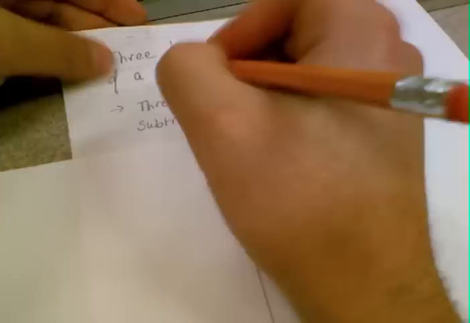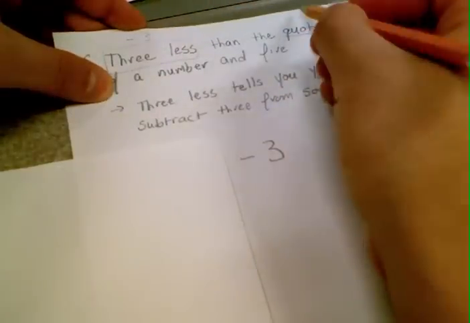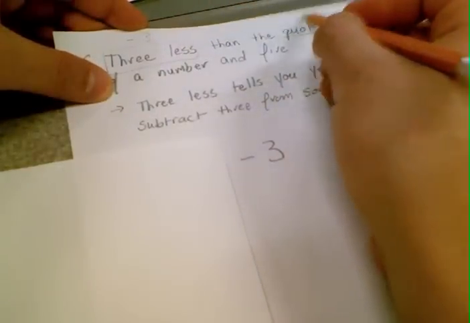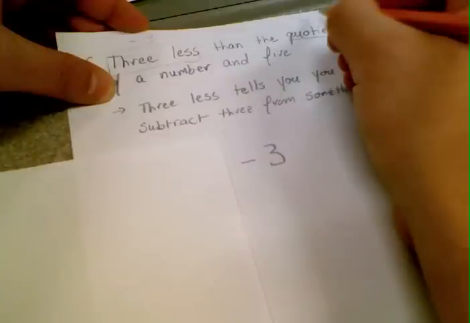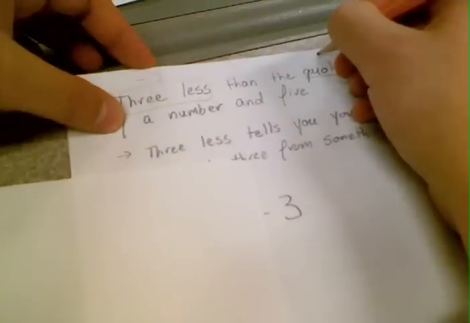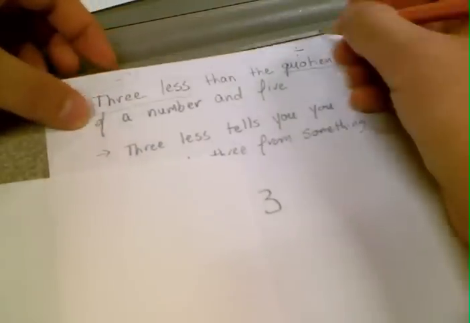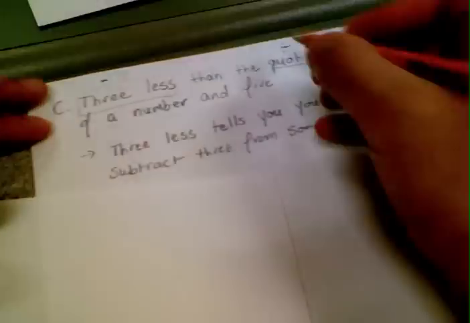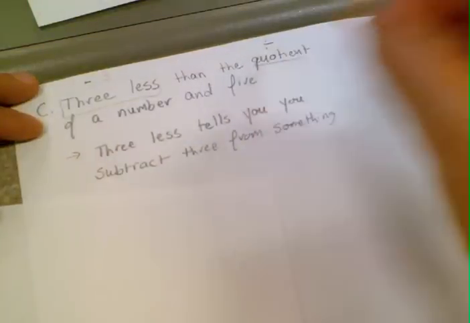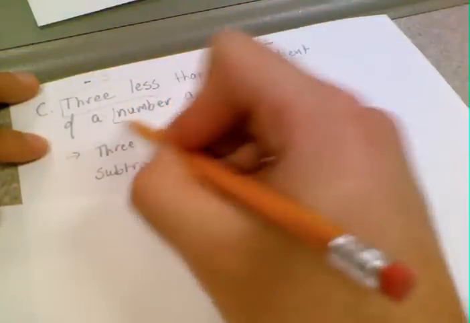And then the quotient tells me that I have division here. And again, I can write that with the division sign or the fraction bar that you see there. So again, this is minus 3, the division sign, of a number and 5.